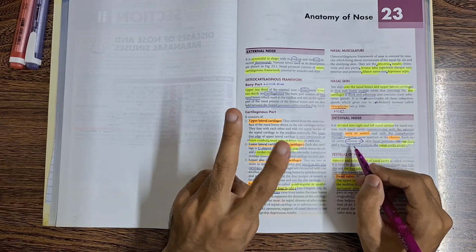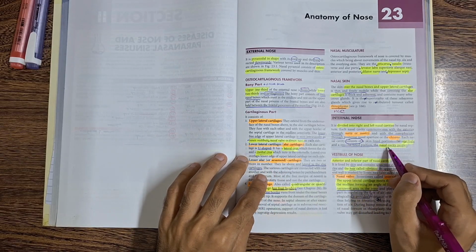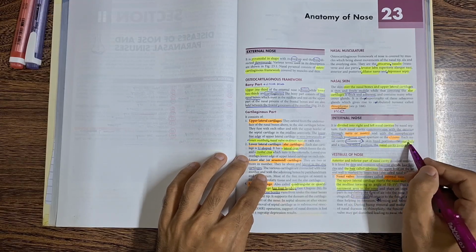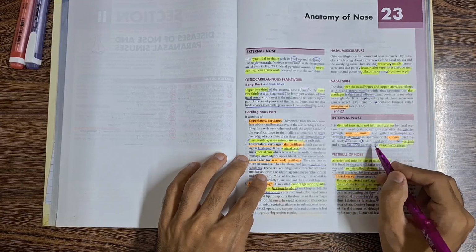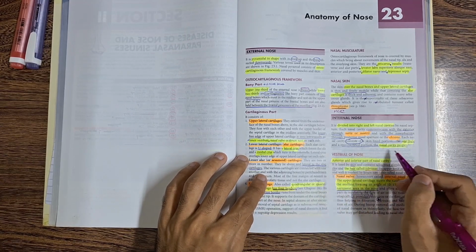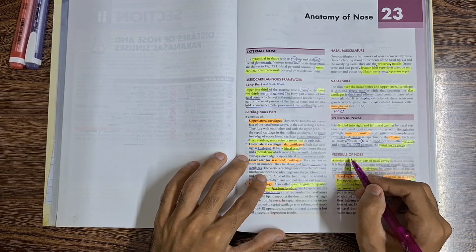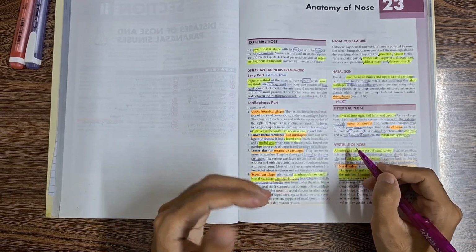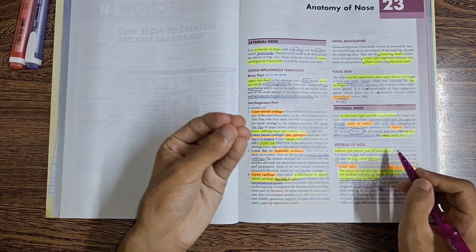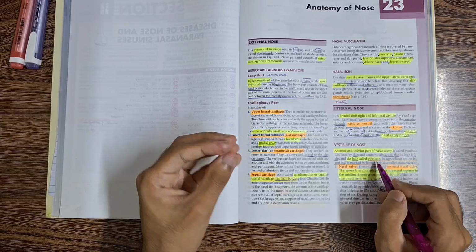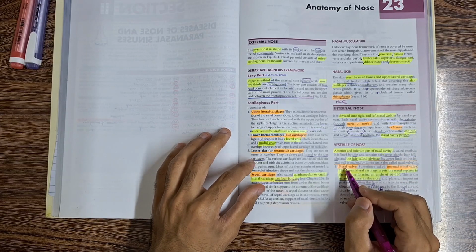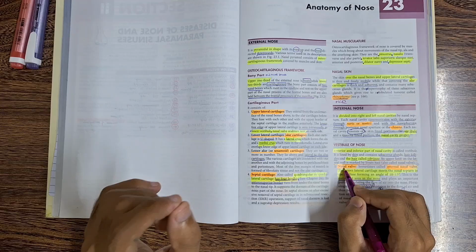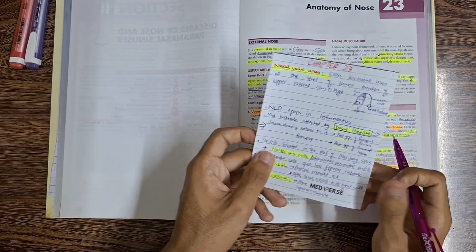Internal nose is having two parts. One is the vestibule and one is the nasal cavity proper. The skin lined portion is vestibule and the mucosa lined portion is the nasal cavity proper. In the vestibule, as you all know, on the inside of the nose, you are having hairs, right? And those hairs are known as the vibrissae, right? The nasal valve is actually an area which you should be remembering, the nasal valve area, right?